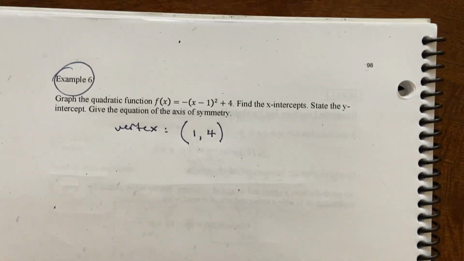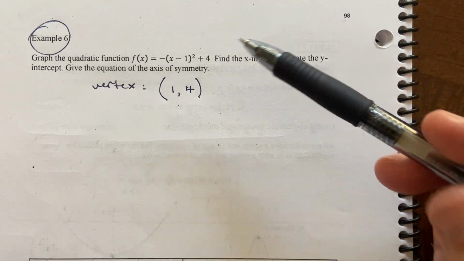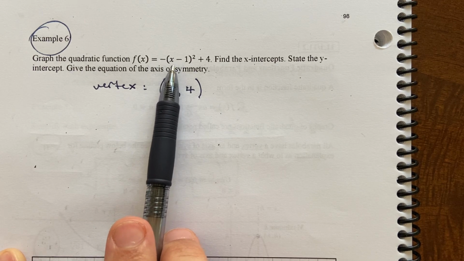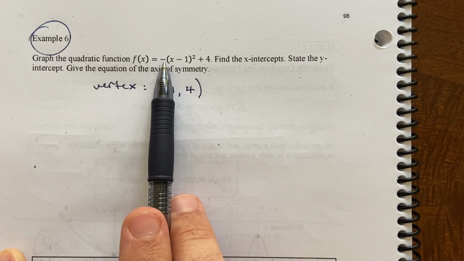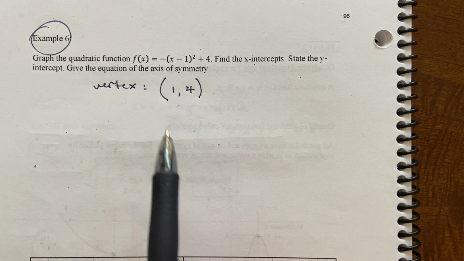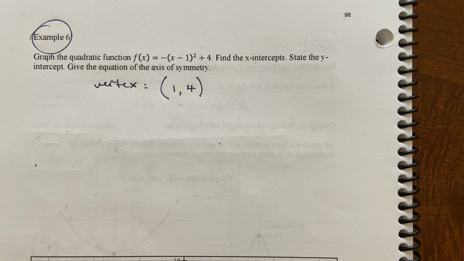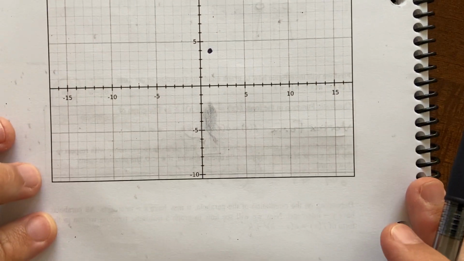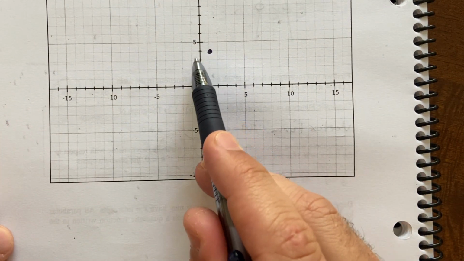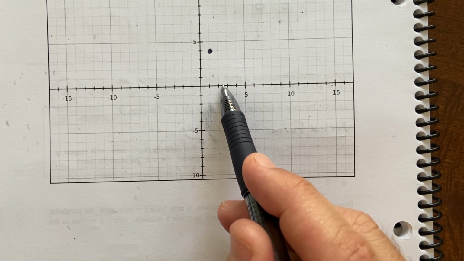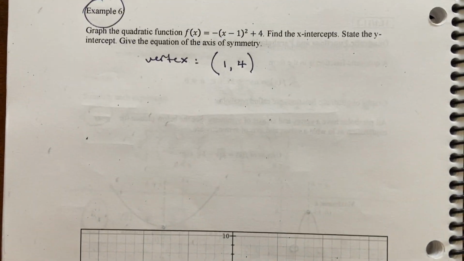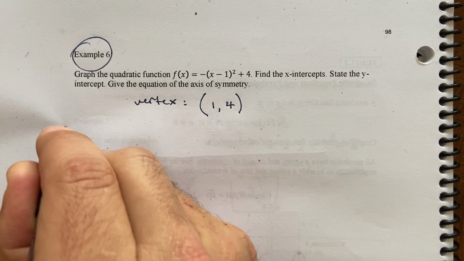Something else that was being said on the previous page is if you have an a, this number out front, if a is negative, then this thing will open down. If that number out front is positive, then this thing will open up. So we have a negative case, which means that this one is opening down. So we have our maximum here, and this thing will be opening down this way, which means there for sure are x-intercepts. So I'll go ahead and start on the x-intercepts now.